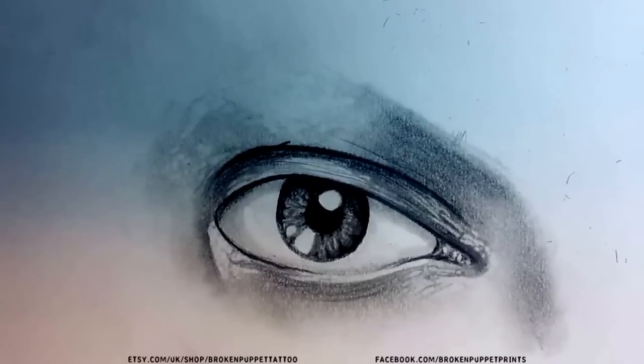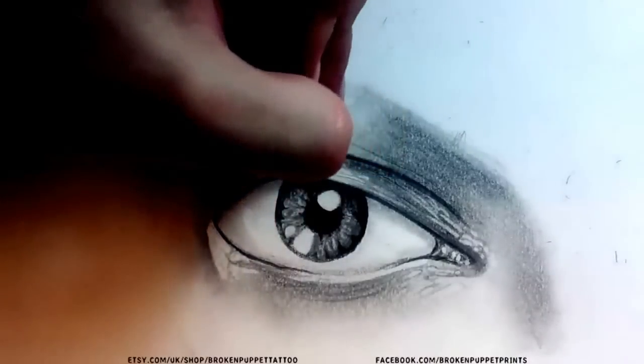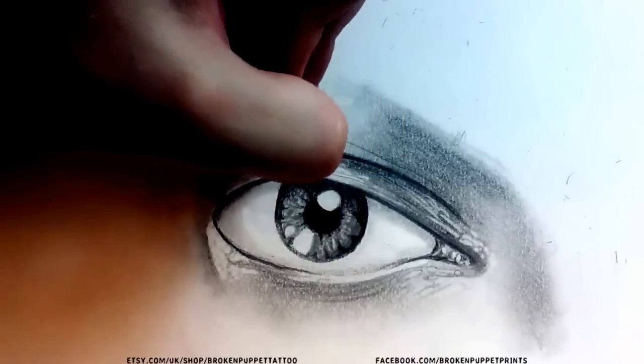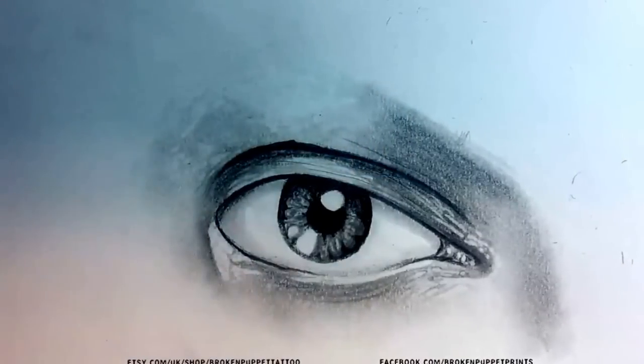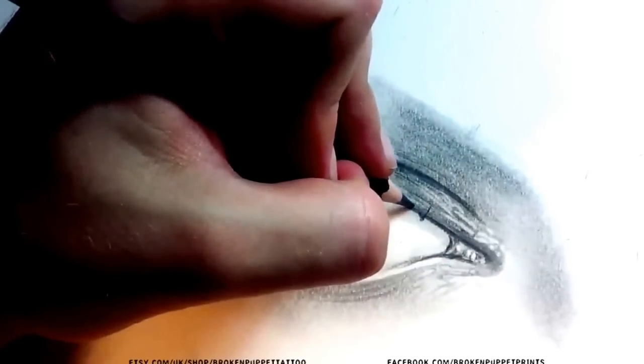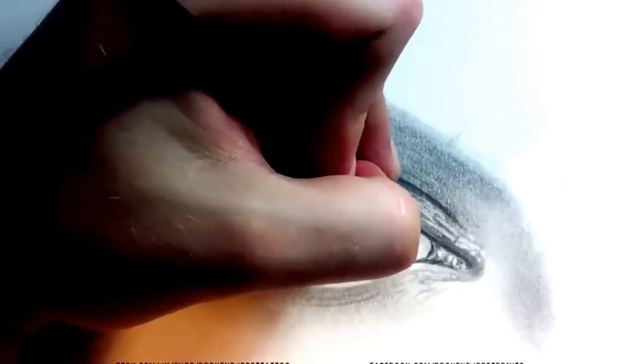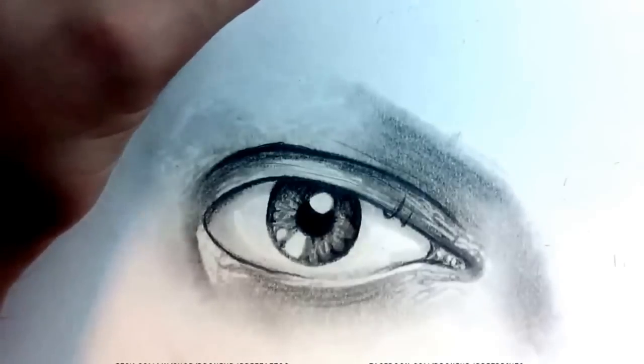So you can start off with light pencil sketches if you're not too sure about where to put them at first, but I like to get a nice dark pencil, especially on female eyes. I like to have really thick, bold lashes. Now you've got to remember, the eyelashes curve underneath, so don't just start here and flick up. You want them to curve down. So start bringing it down, and then flick it over.